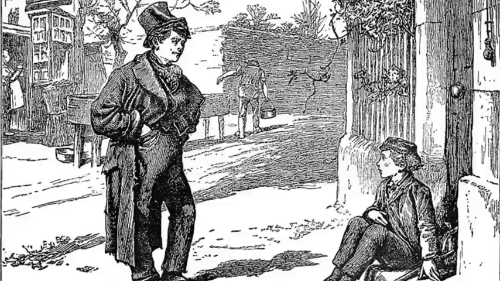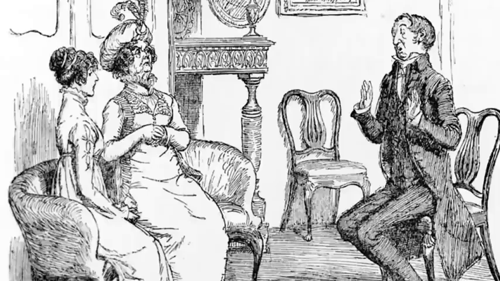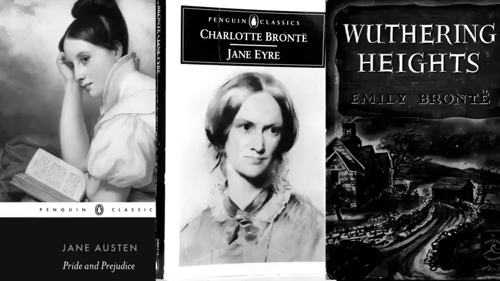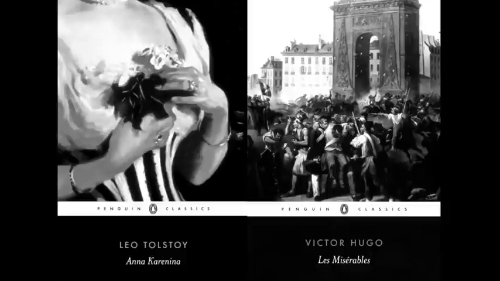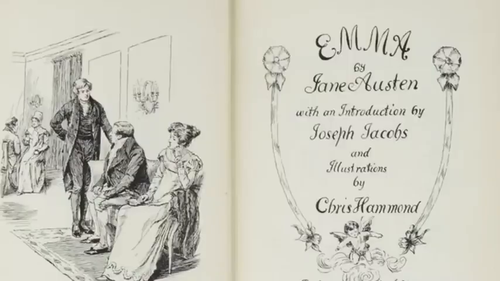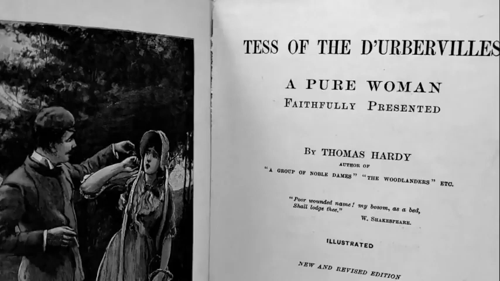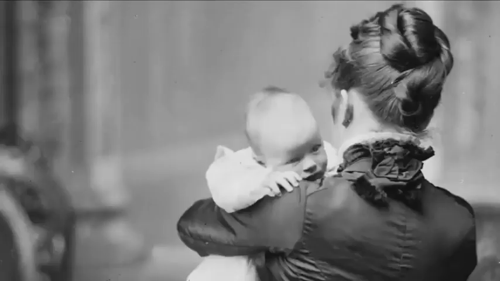This was not reality. The theme of marriage and chastity that we find in so many 19th century literary works, such as those by Jane Austen, the Brontes, George Eliot, Dickens, Thomas Hardy, Leo Tolstoy, Victor Hugo and more, was nothing more than carefully disguised, well-written propaganda, with the sole purpose to solidify and justify a social value framework that would separate children from their mothers.